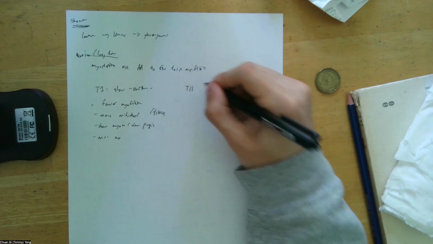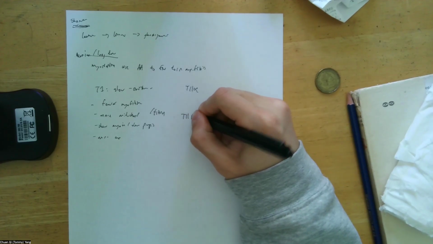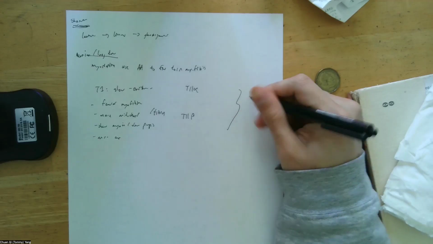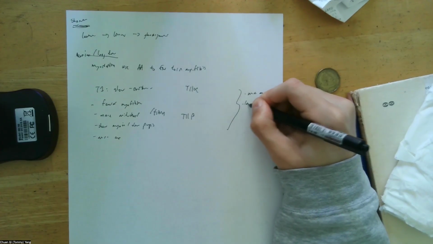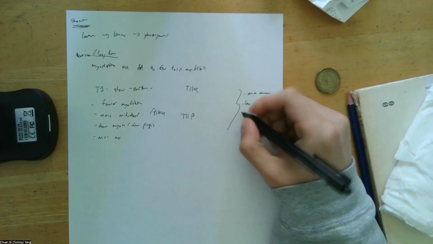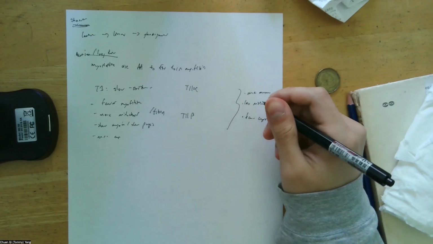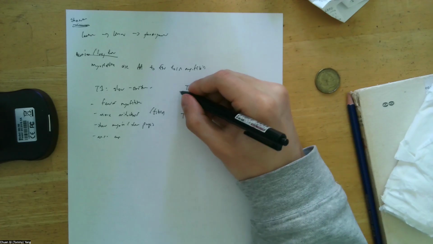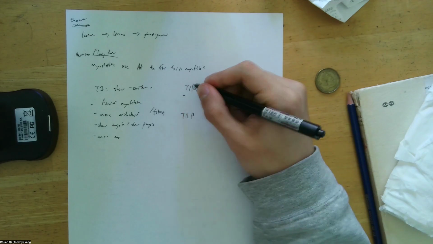And then you have type 2, which splits into type 2A and type 2B. Type 2s are all known as fast twitch, and they all have more myofibrils, less mitochondria, fewer capillaries. And A is known as intermediate, and B is known as fast type 2 fibers.